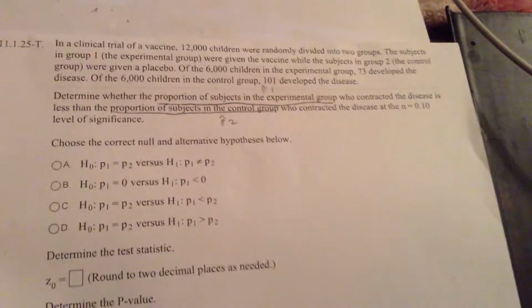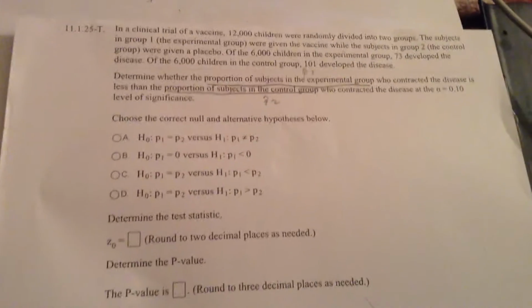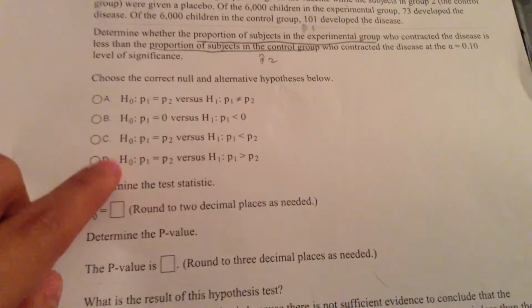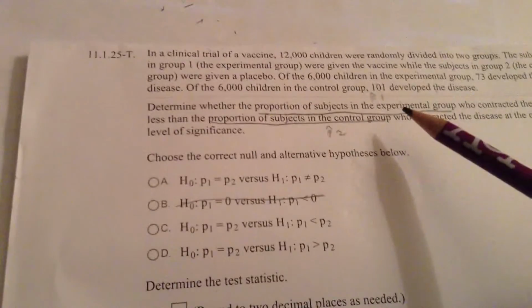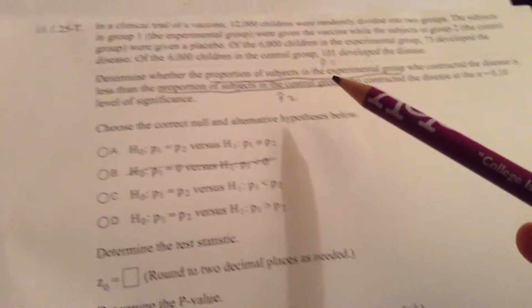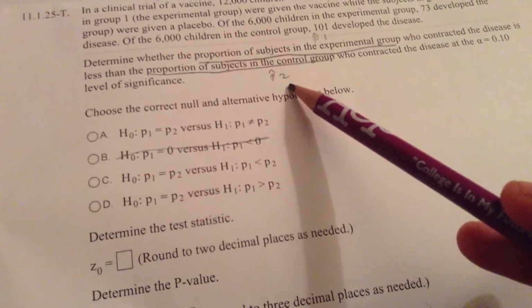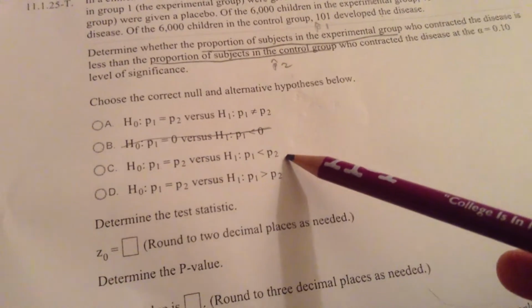So initially, the null hypothesis is going to be p1 equals p2, so you're going to automatically cross that one out. Now we're left with those three. Determine whether the proportion of subjects in the experimental group who contracted the disease is less than the proportion of subjects in the control group, which is this one. So it's going to be this one.